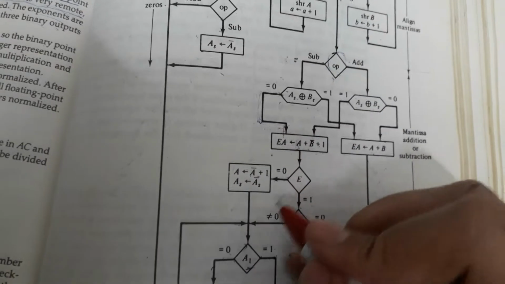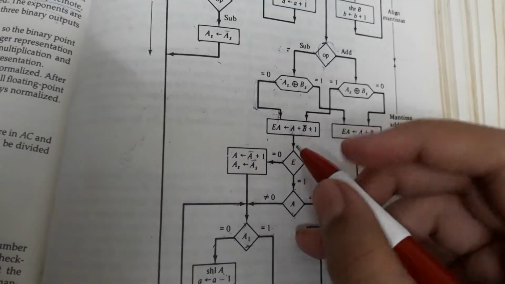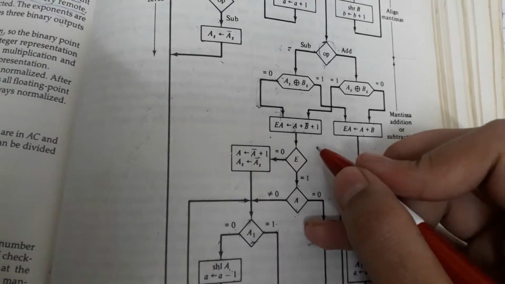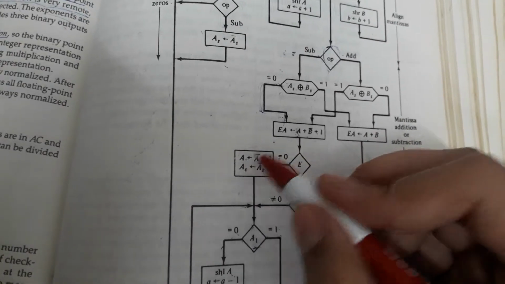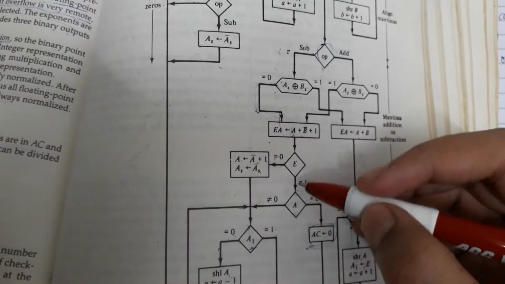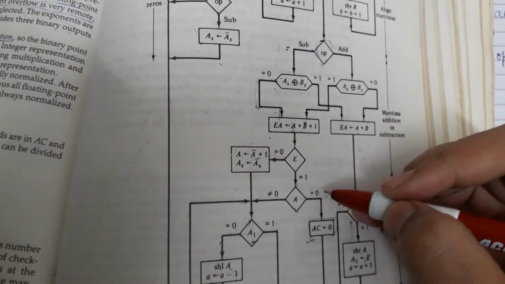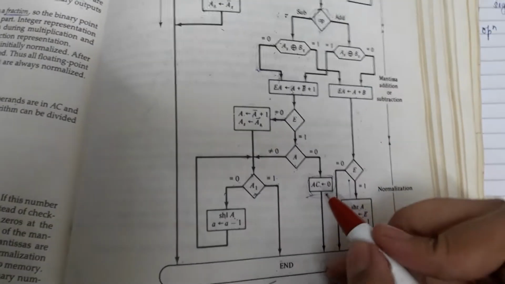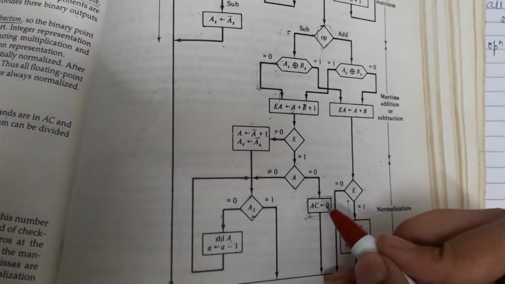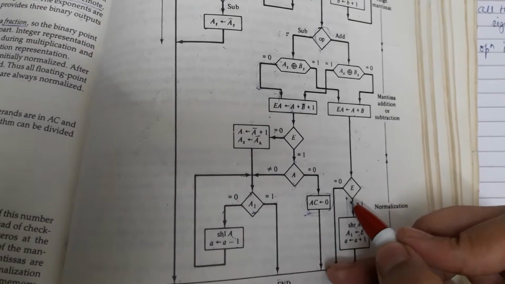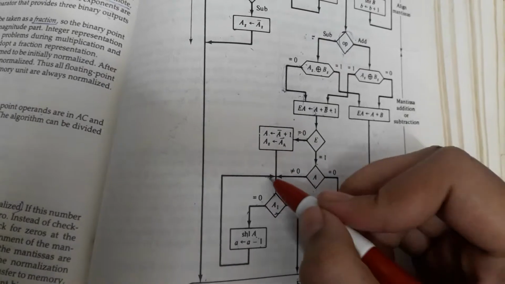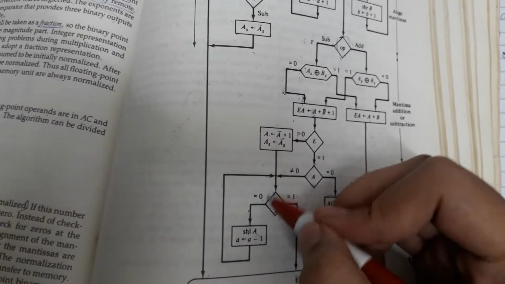So here, if the not sign bit, if the first bit of the result is 0, then you have to perform 2's complement and you have to change the sign as well. But if it is 1, then there will be two conditions. A will be equal to 0, then the entire floating point data that was stored in AC will be equal to 0, and termination will occur. But if it is not equal to 0, then again a different condition occurs.